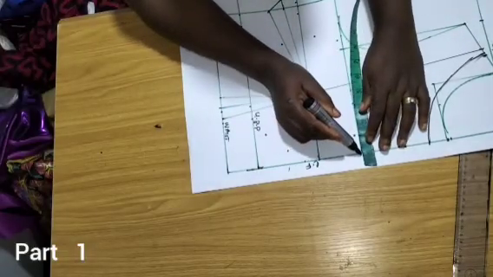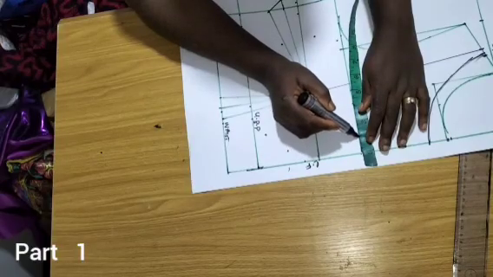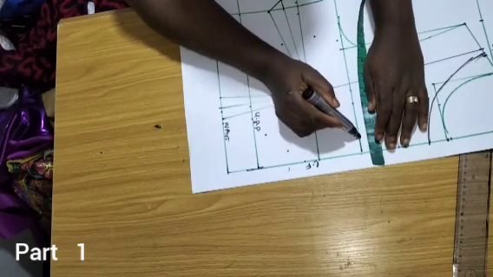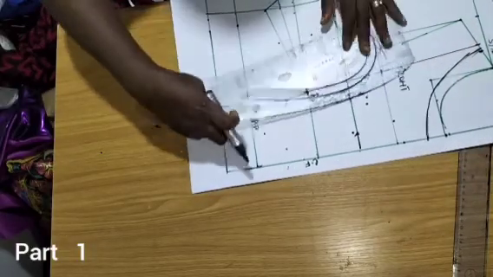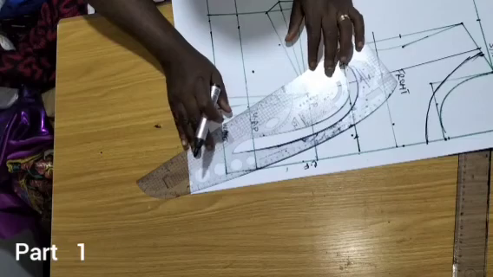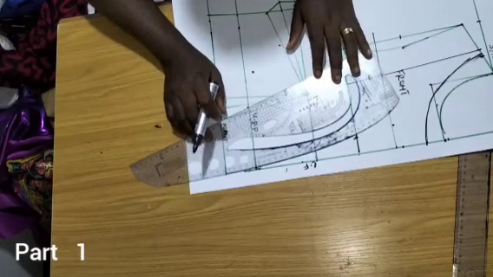From the chest line, I'll just come in by 1 inch. I don't want the opening so much, so I'll come in by 1 inch and then connect my illusion. So I'm connecting my illusion this way.